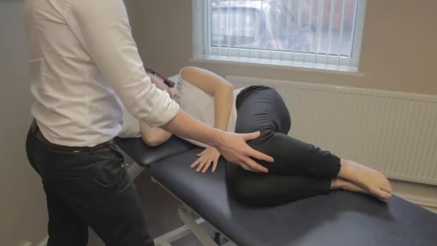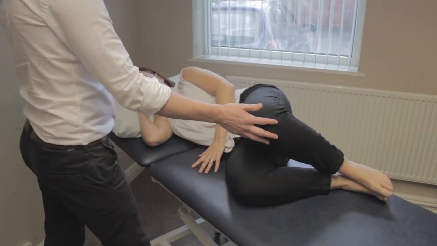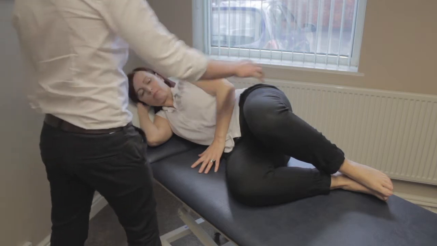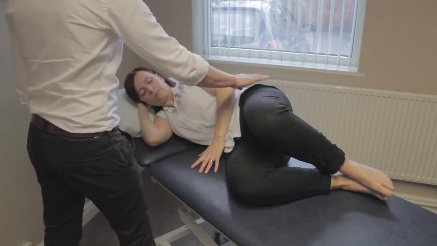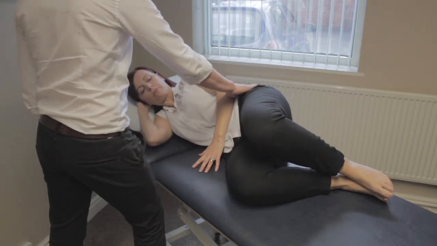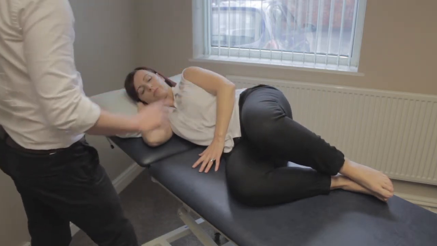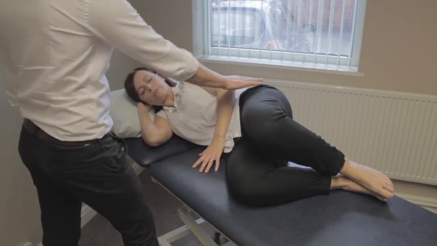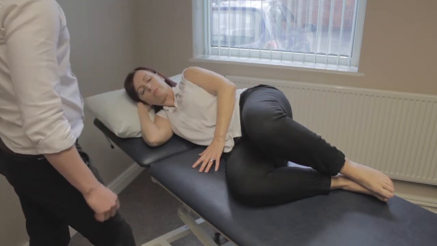Keep your feet together and just bring your knee up just to about there. It's fine, that's perfect. You should feel that you're using these muscles here, but you haven't reached the point where your pelvis is rolling back, which is exactly what we want. And just try and hold there for 10 seconds, okay? You should feel fairly comfortable, but you should feel you're using those muscles.